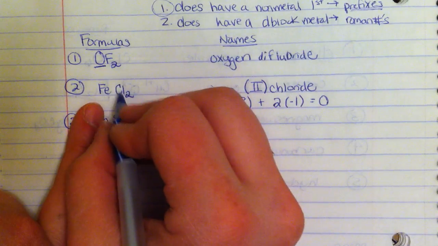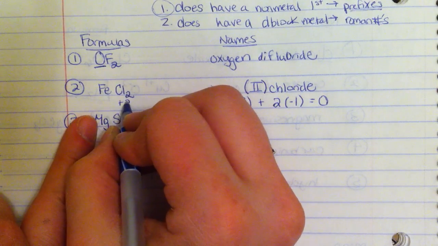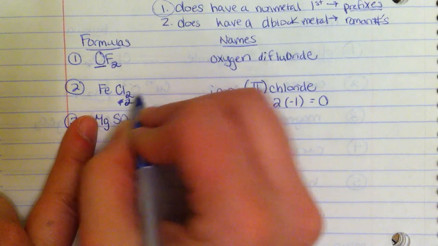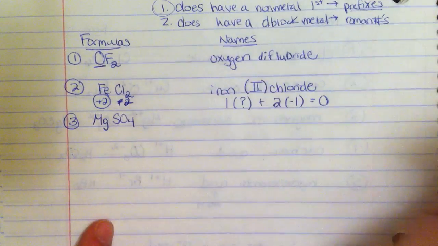Okay, or you can say chlorines are minus 1. I have 2 of them, so the charge over here is minus 2. And this one must then be plus 2.